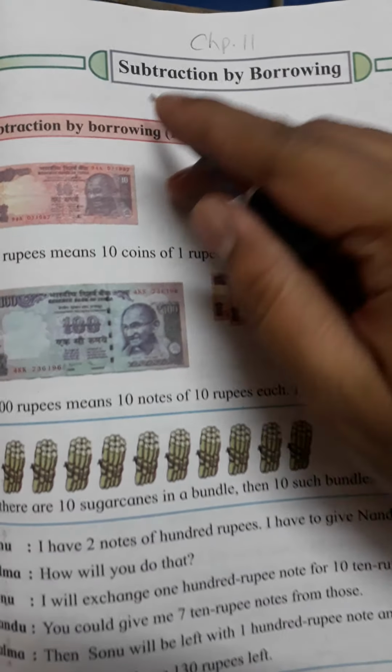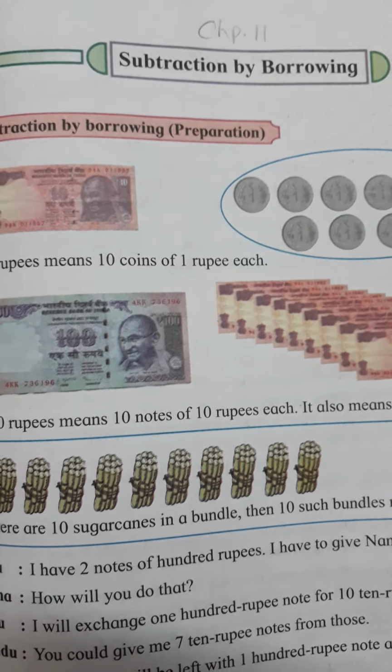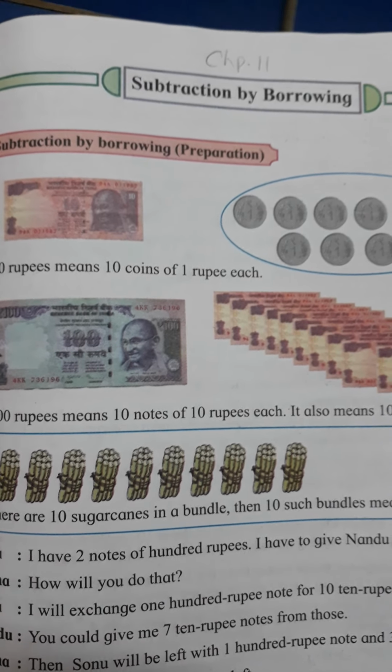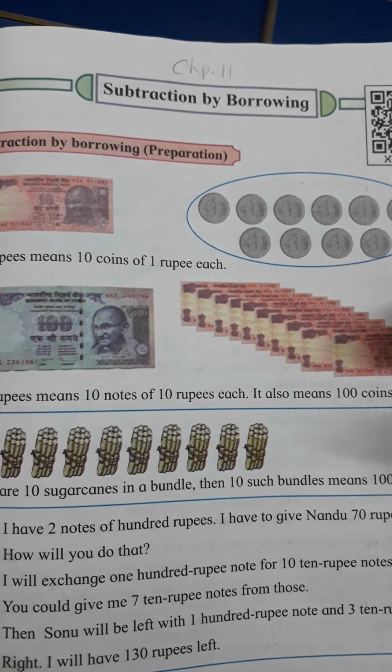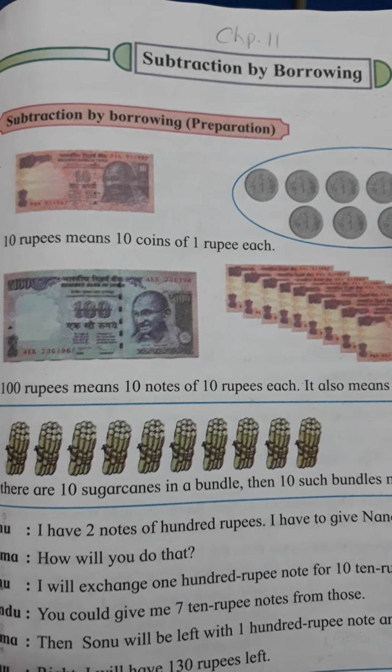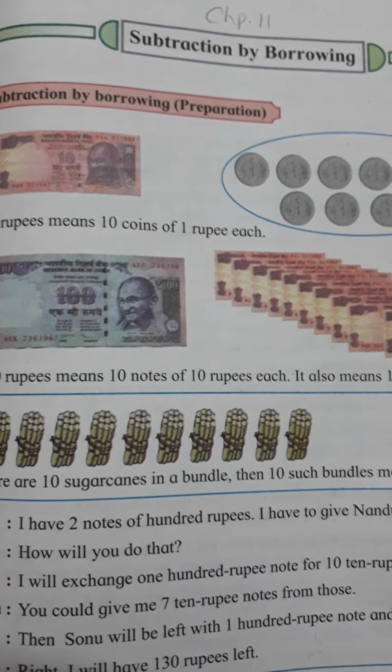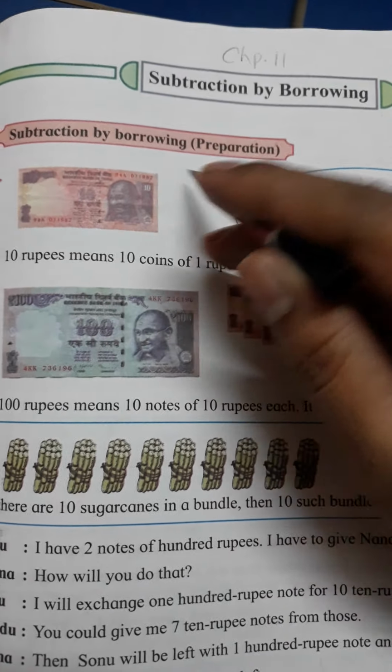Now subtraction, you know how to subtract, right? Subtraction means less, lessing numbers or cutting numbers, okay? Here, first, subtraction by borrowing preparation.